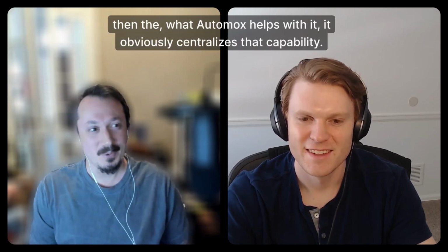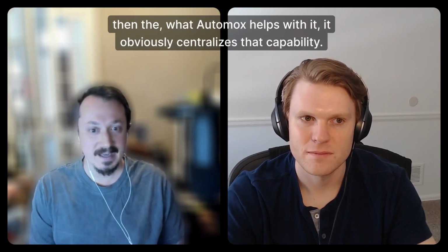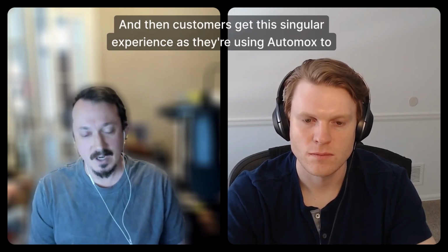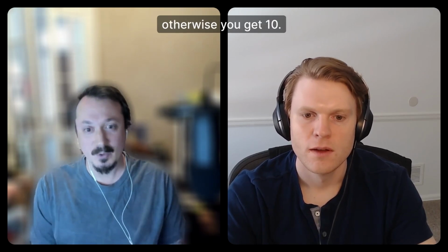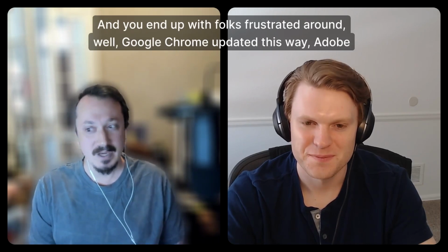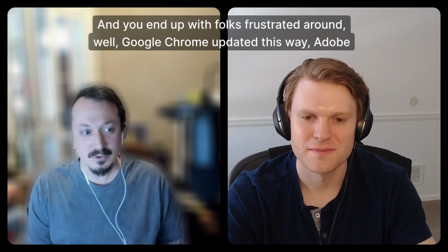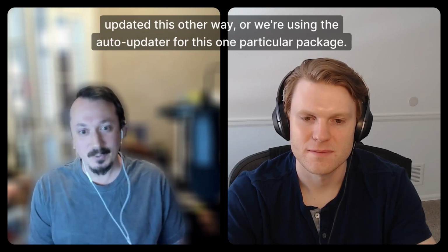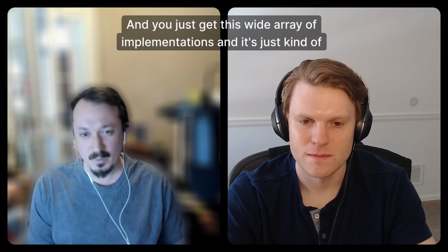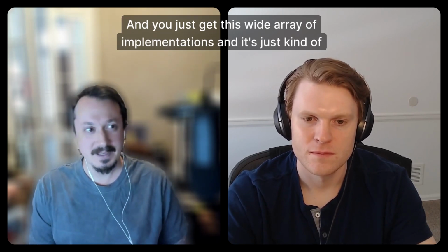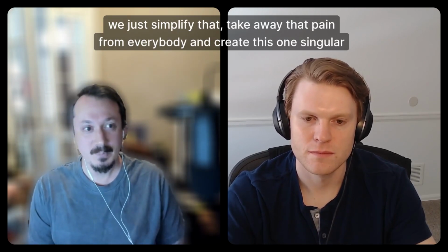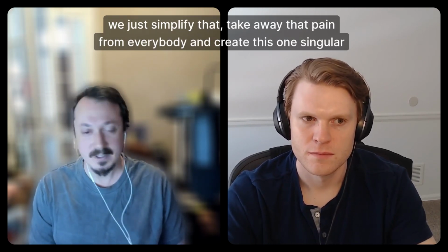So then what Automox helps with, it obviously centralizes that capability. And then customers get this singular experience as they're using Automox to provide those patches. Otherwise, you get 10 unique experiences for patching each individual package, and you end up with folks frustrated around, well, Google Chrome updated this way, Adobe updated this other way, or we're using the auto updater for this one particular package, and you just get this wide array of implementations, and it's just kind of confusing. So we just simplify that, take away that pain from everybody, and create this one singular experience.